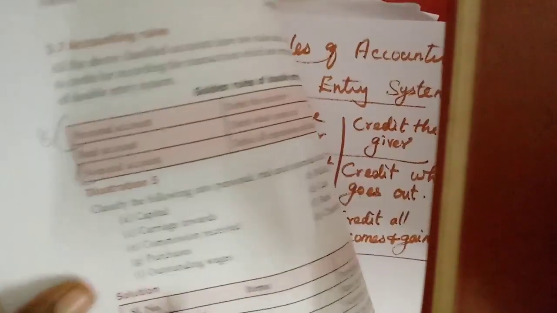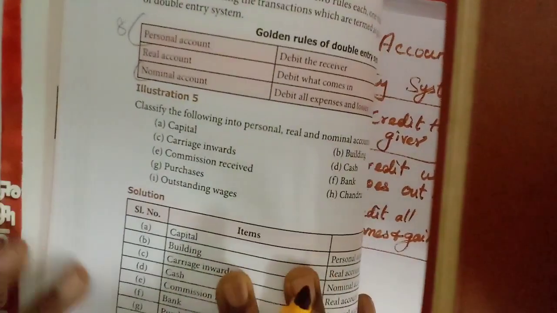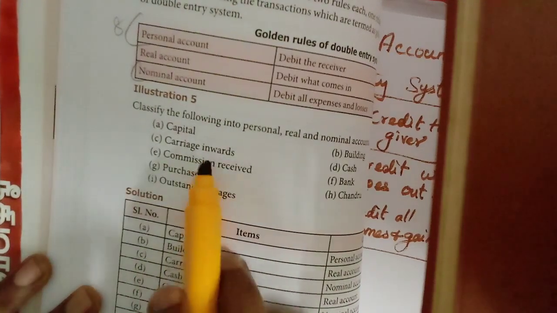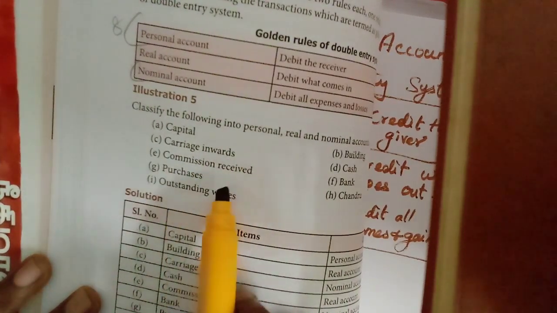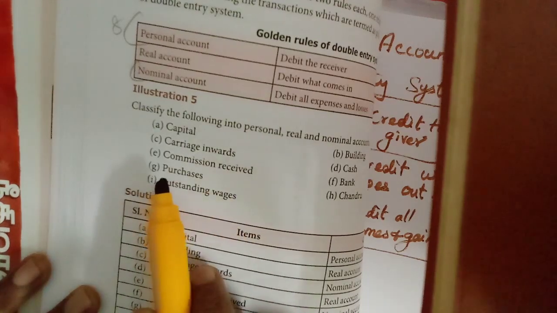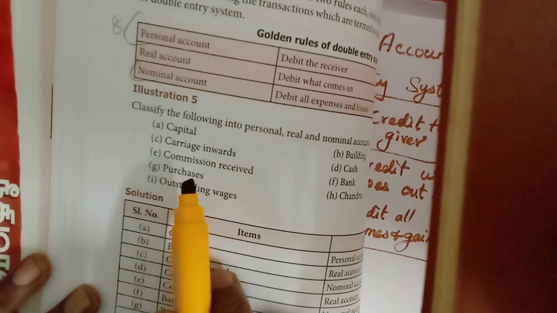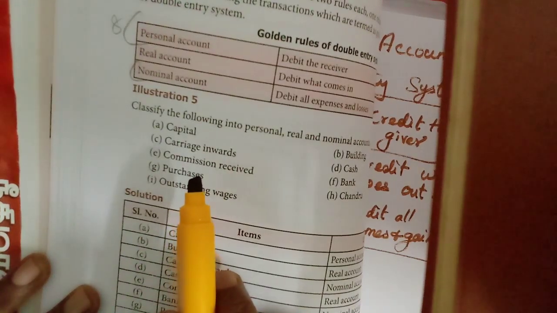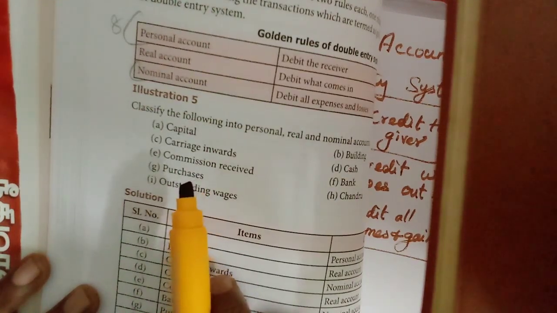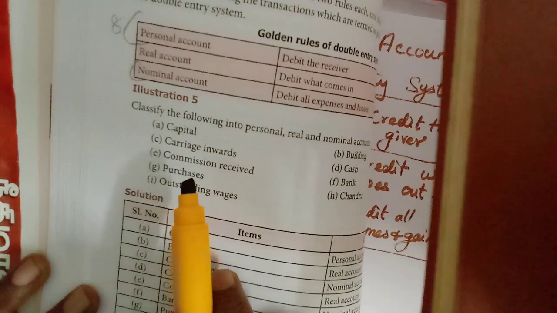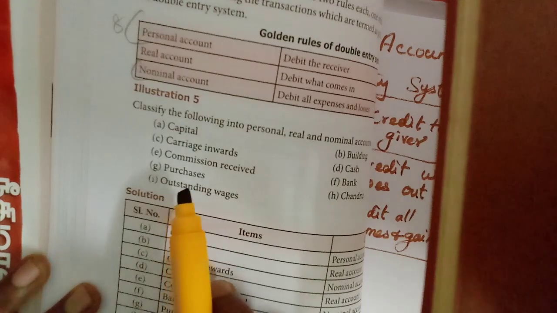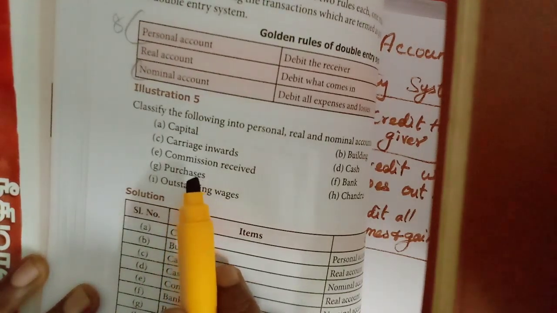Then some of the items given here, we will identify them. Carriage inward, it is an expense, so nominal account. Commission received, income, nominal account. Purchases, here we can take purchases in two senses. The first one, when we were learning, it was a real account, because purchases means goods coming in, so we should debit. But here, they give it as a nominal account, because we are spending some amount for purchasing something. So that is an expense. In both senses it will be debit, purchases.